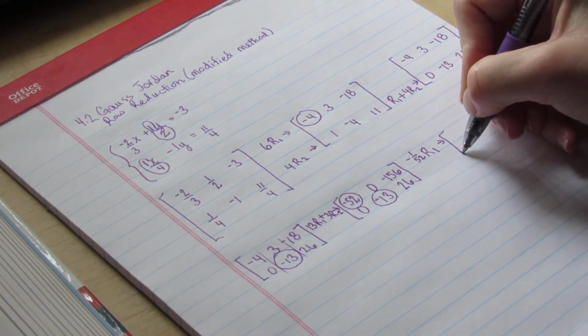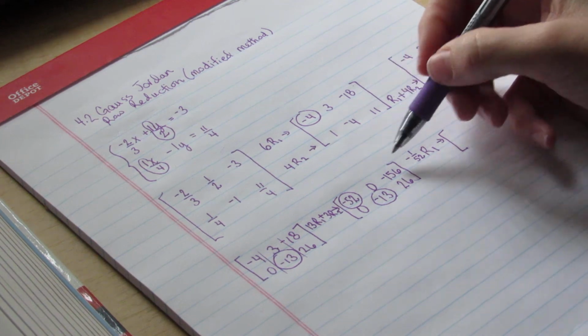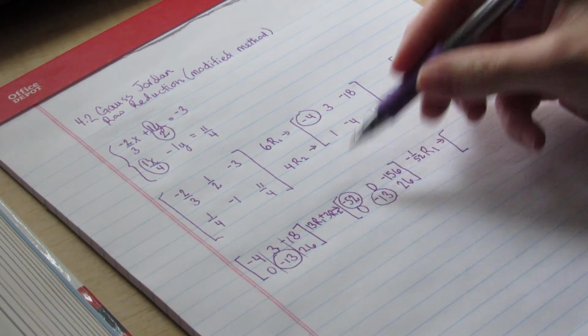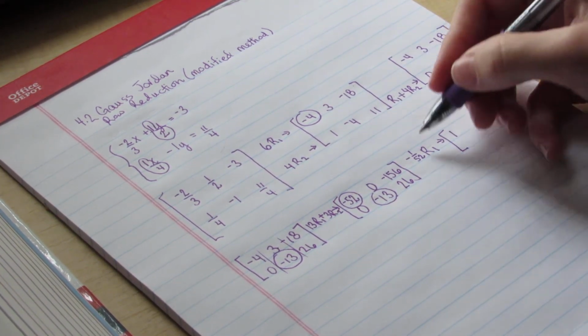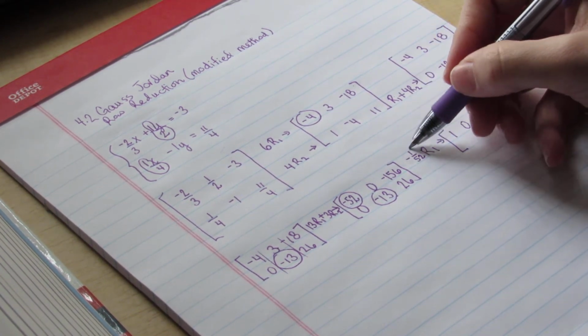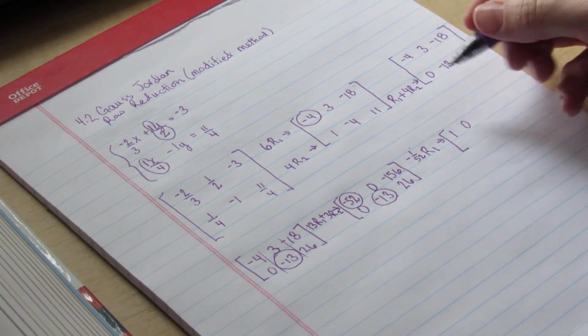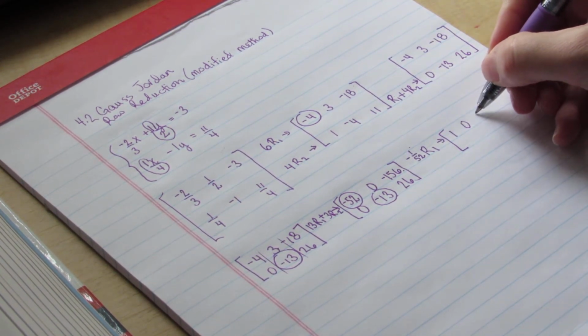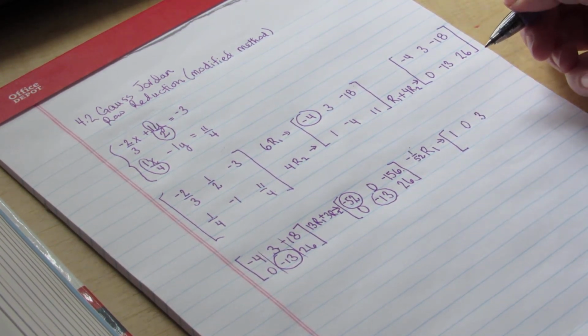So that was going to change your row number 1 into negative 1 over 52 times negative 52 is 1. Negative 1 over 52 times 0 is 0. Negative 1 over 52 times negative 156 is positive 3.